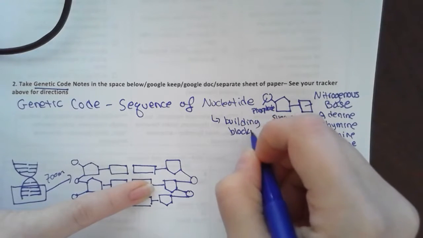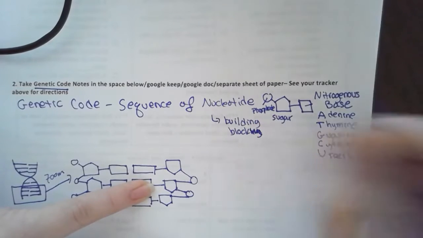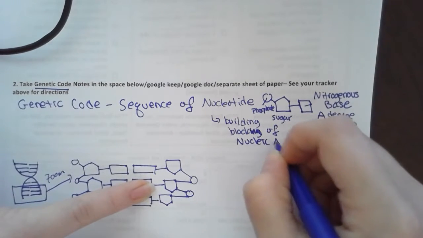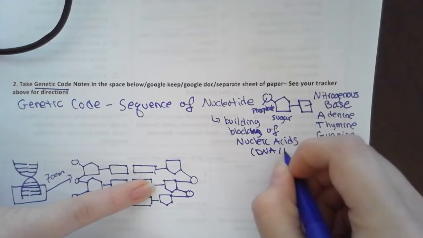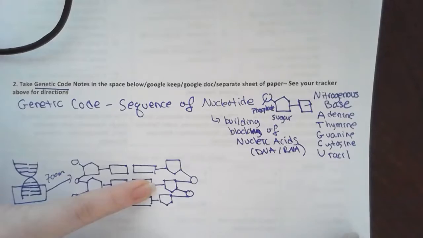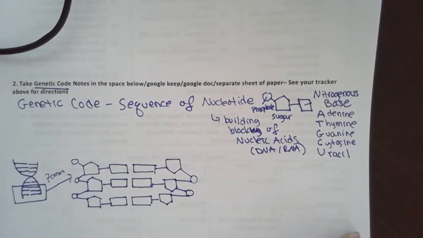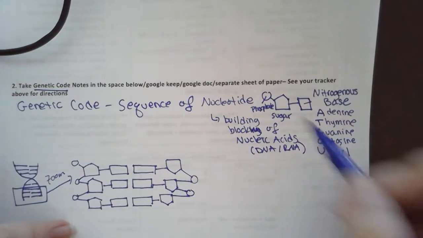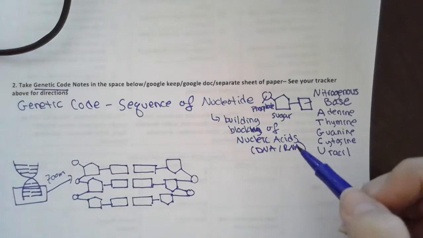Alright, so nucleotides, these 3 parts, are simply the building blocks of nucleic acids. Wow, not blocking, building blocks of nucleic acids. And remember, nucleic acids are DNA or RNA. Alright, so that's a little bit of background information. The genetic code is simply a sequence of nucleotides. This was a review of what a nucleotide is, and that it's a building block of nucleic acids, which are DNA and RNA.